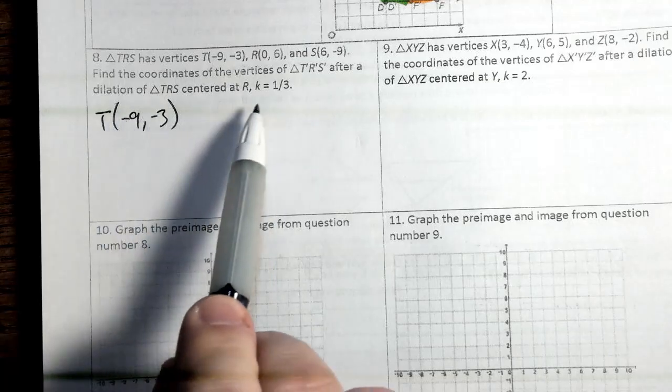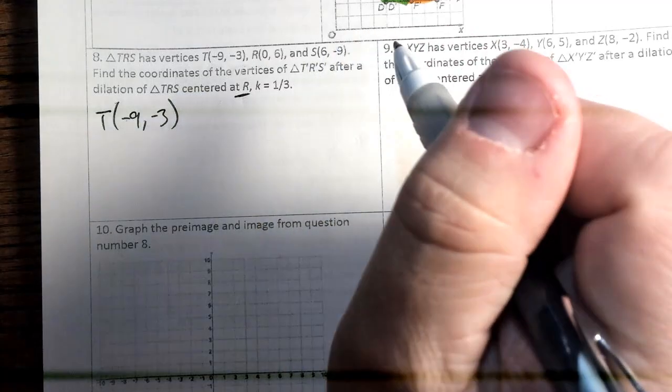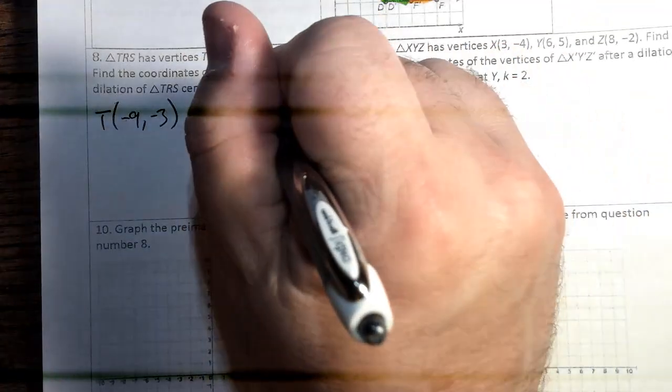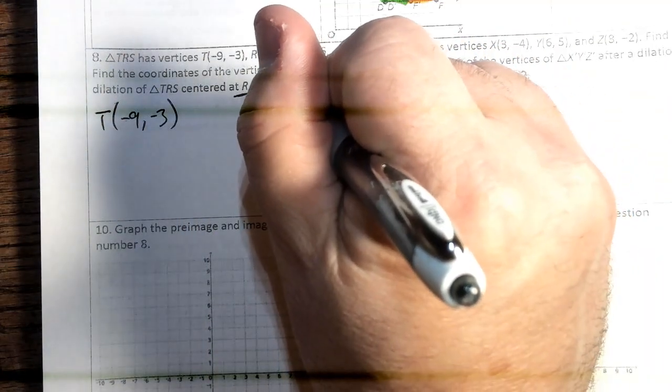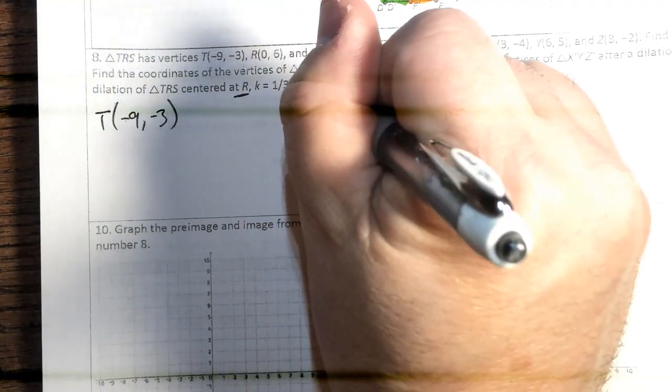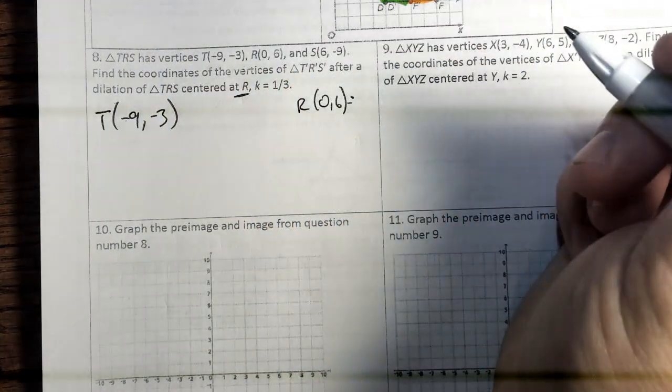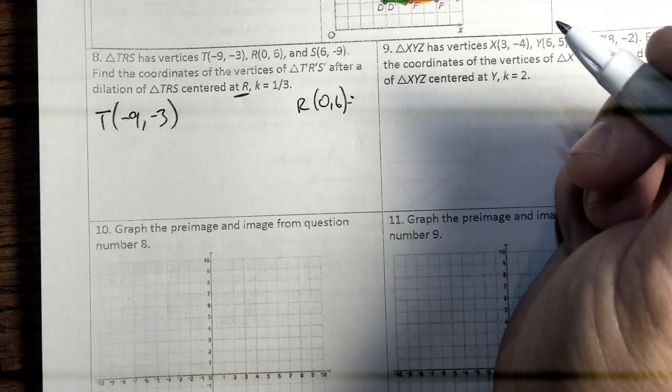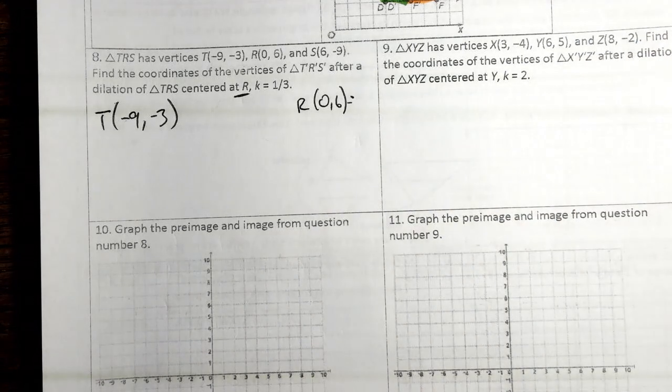We're going to center our dilation at R, so R won't change. R and R prime are both going to be the same, and that's (0, 6). I could show you how you take that point and add and subtract it back in, but we don't have time in this video. If you want to see it in class, I can show you.